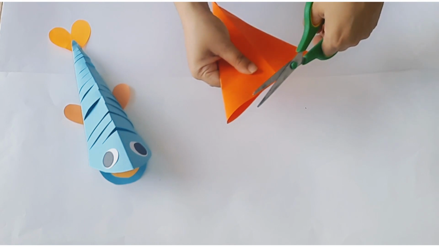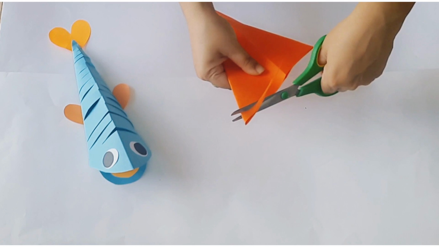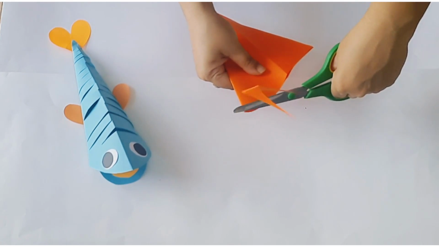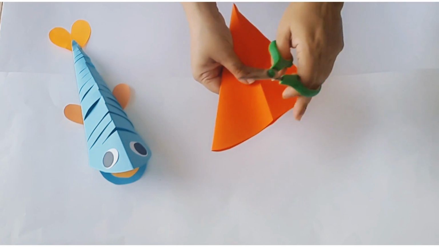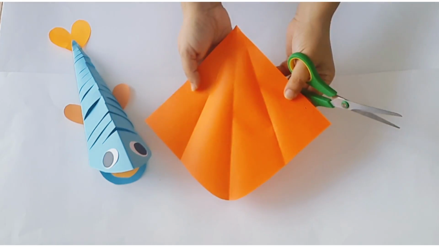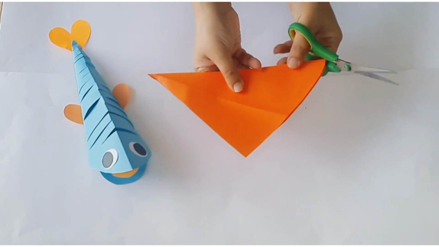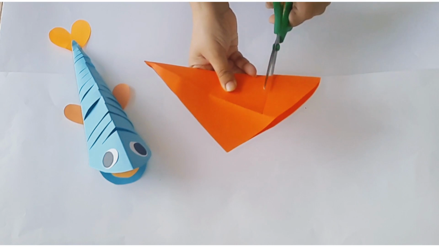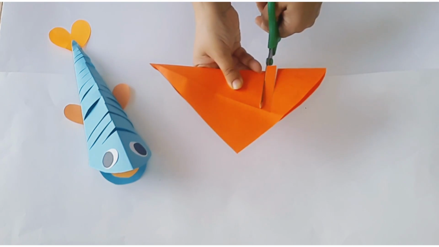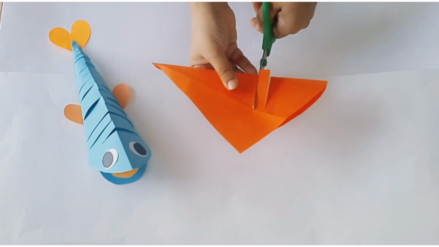Now using a pair of scissors, we are going to cut this corner like this to make the head of the fish. After cutting, it looks like this. Fold it again and cut evenly spaced slits. While cutting, we will not go beyond the crease line. Like this.